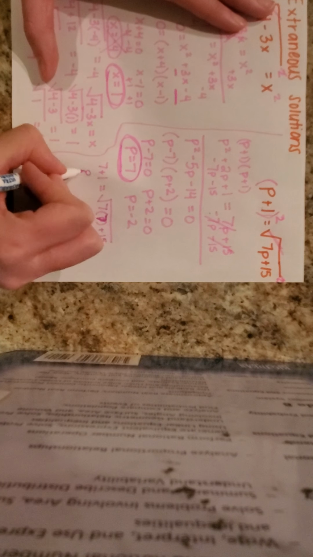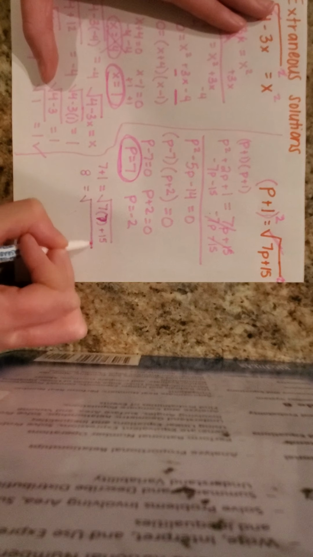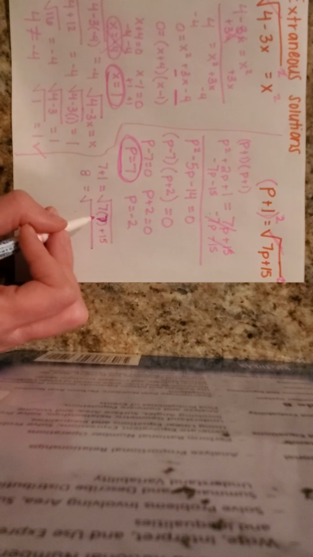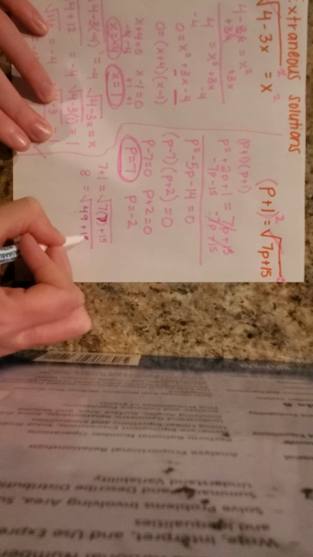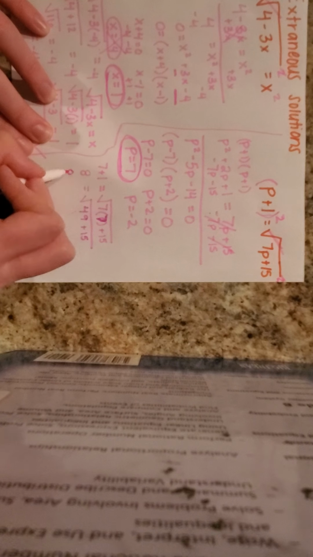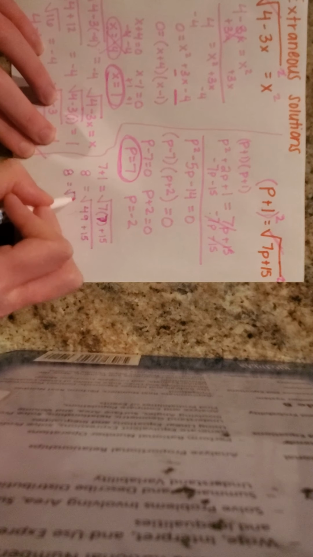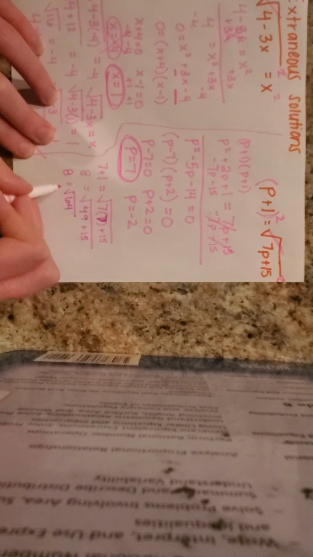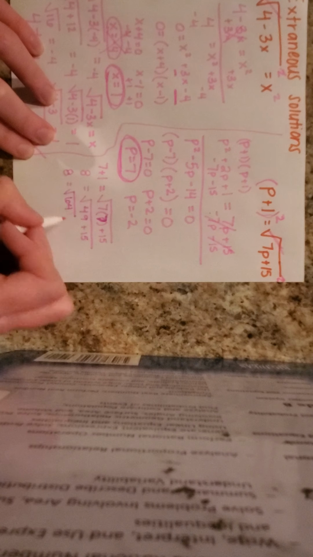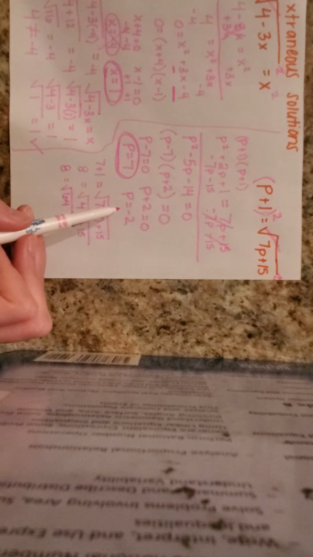7 plus 1 is 8 equals the square root of 7 times 7 is going to be 49 plus 15. So I'm left with 8 equals the square root of 64. Is the square root of 64 8? Yes, it is. So this is a true solution. Now let's check our negative 2.